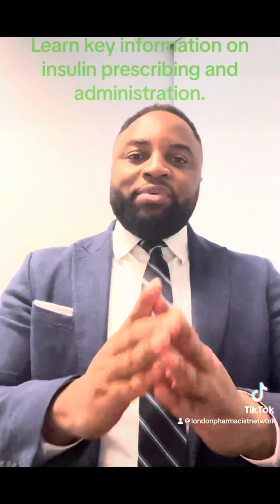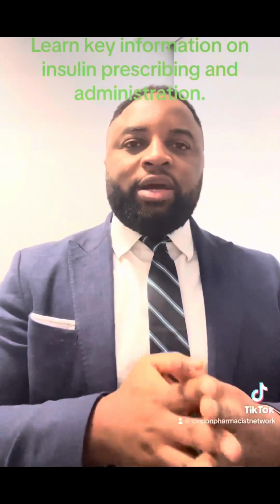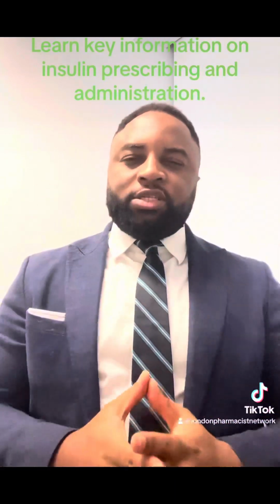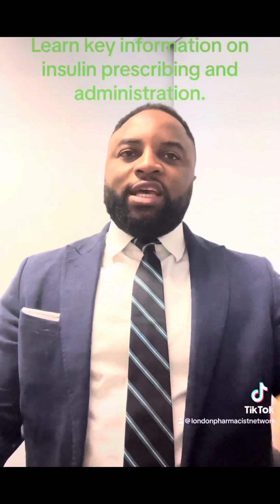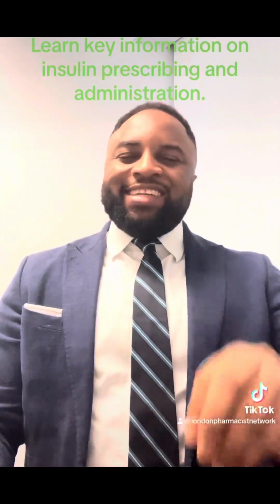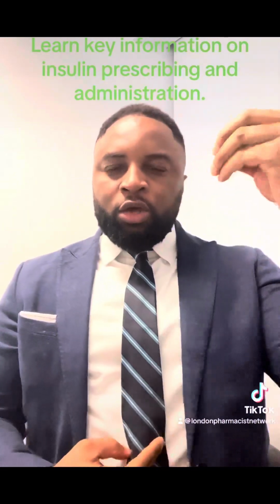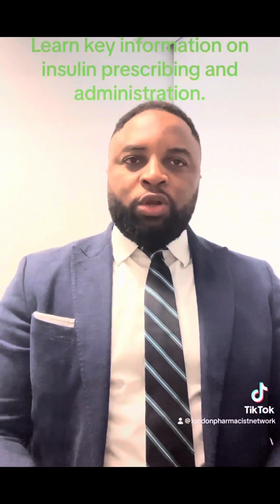Lastly, we looked at diabetes mellitus, which is the main area within chapter 6 that you'll be assessed on in the GPHC exam. We looked at various parts of diabetes, but we focused on the anti-diabetic drugs and insulin. Very important to cover your insulin properly. So I'll just go over some of the quick tips that we looked at for insulin.